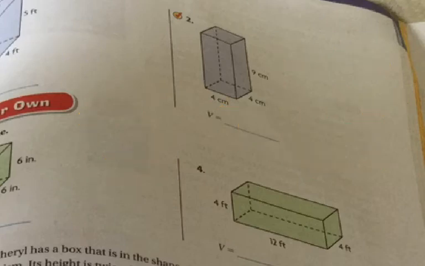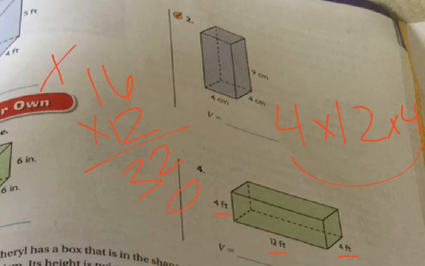Let's try this one. 4 by 12 by 4. So we have 4 by 12 by 4. I know 4 times 4 is 16, so 16 times 12. 2 times 6 is 12. Sorry about my phone. 2 times 1 is 2, plus 1 is 3, put a 0. 1 times 6 is 6, 1 times 1 is 1, and when I add that up, I get 192 feet cubed.